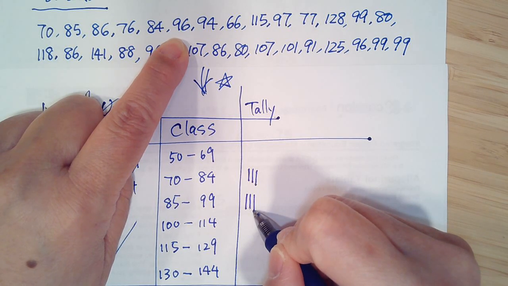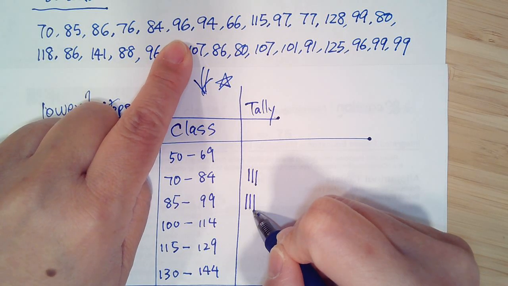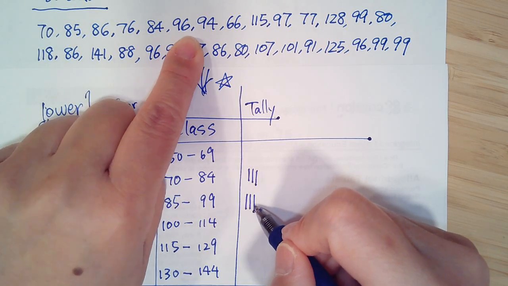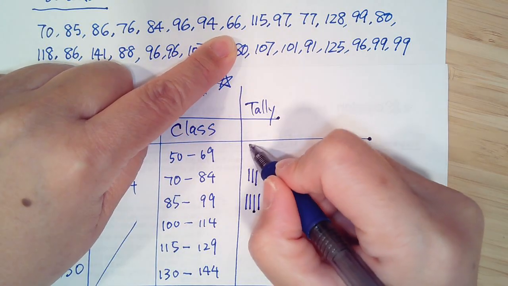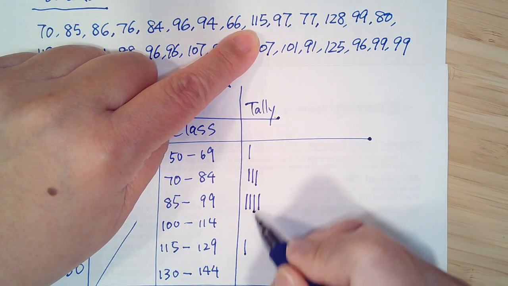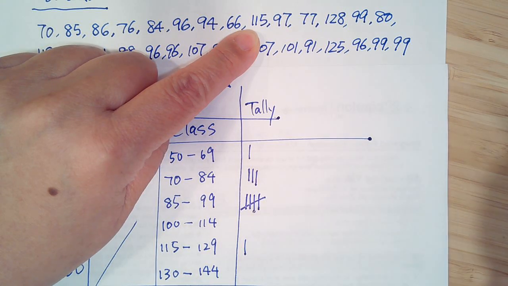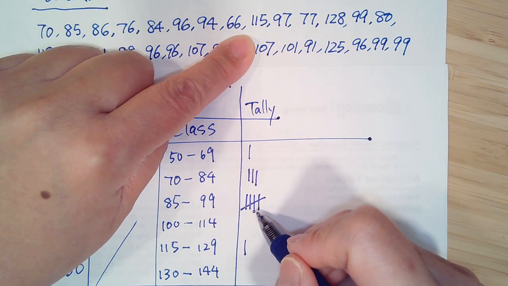I go over all 30 numbers once and count as I go. I'm done with 96. Next one, 94, and then 66 is here. 115, 97. 97 is here. We have 4 bars already, so I put the 5th bar as a cross-out, which shows it's a 5.